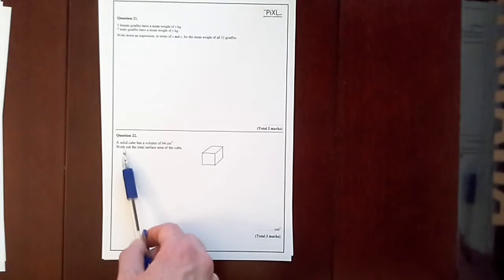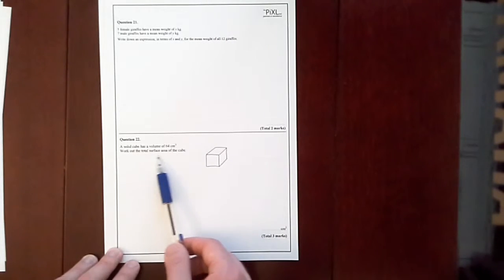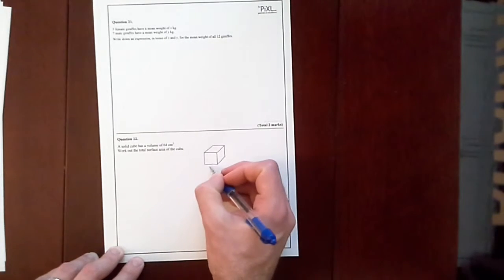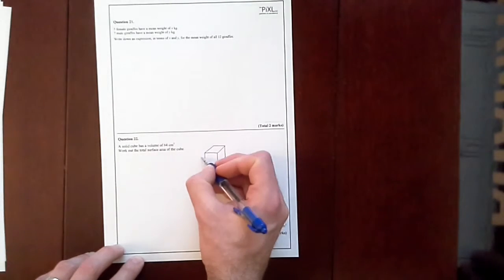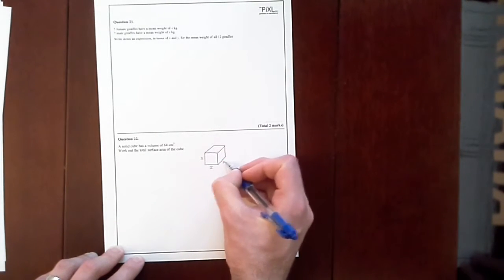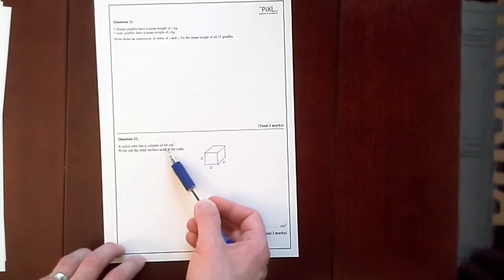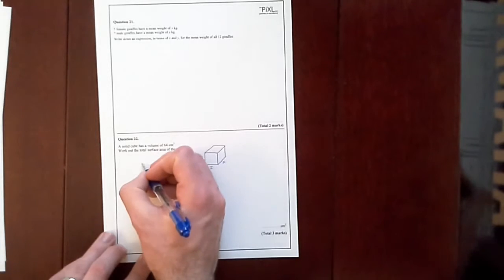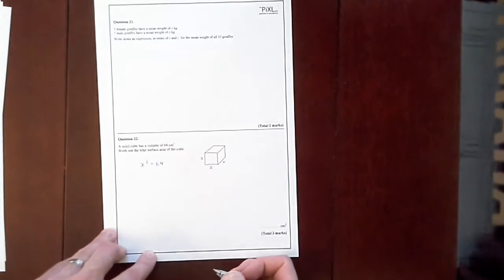In question 22, a solid cube has a volume of 64 centimetres cubed. Work out the total surface area. So in order to work out the total surface area, you're going to need to know what the length of the side is. Now because this is a cube, you know that all of those lengths are going to be the same. So that would be x times x times x equals 64, or x cubed equals 64.